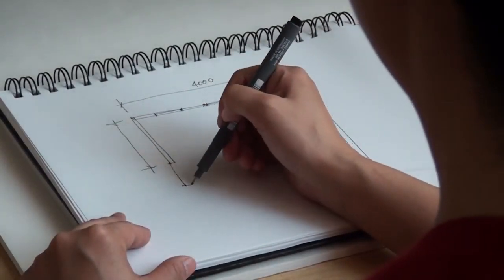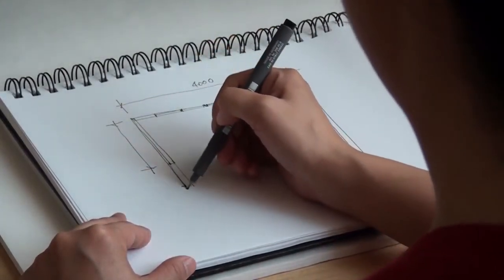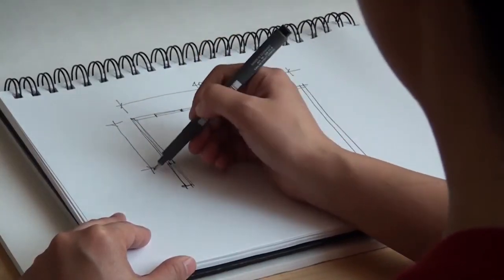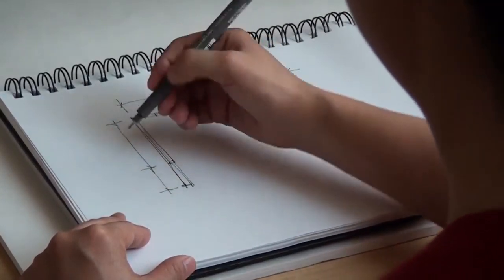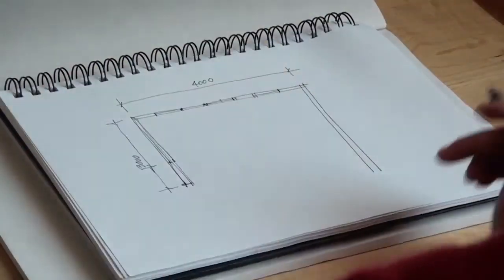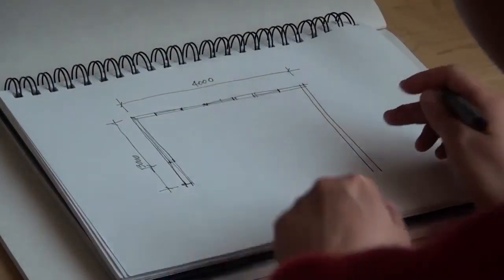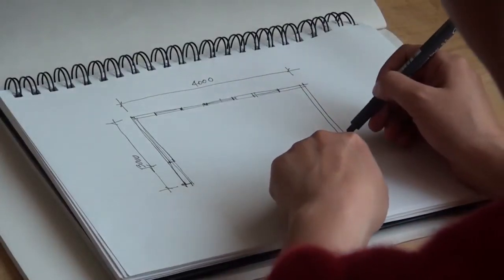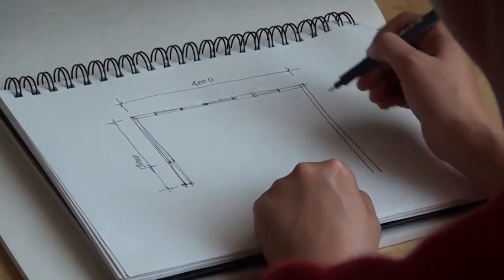Proportionally, I mean this much as 3 meters. 3 and 4. And my sofa comes out maybe at 2 meters, roughly here.